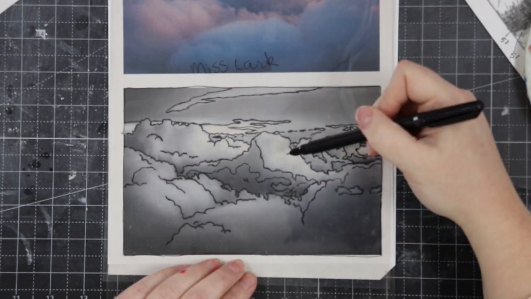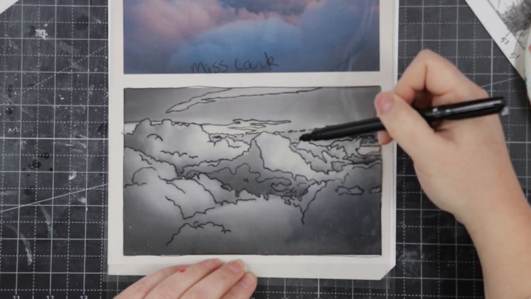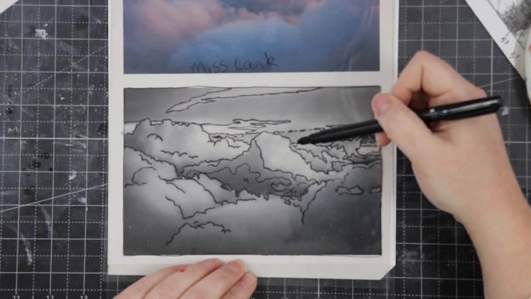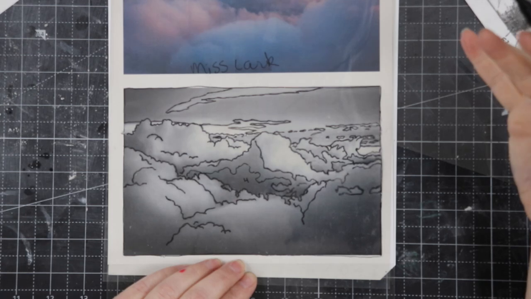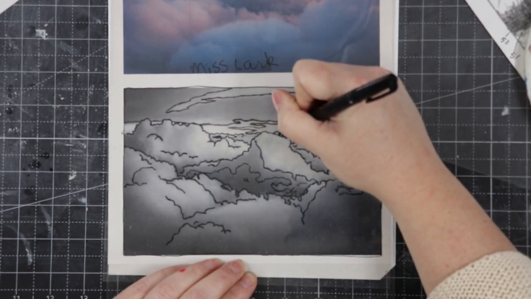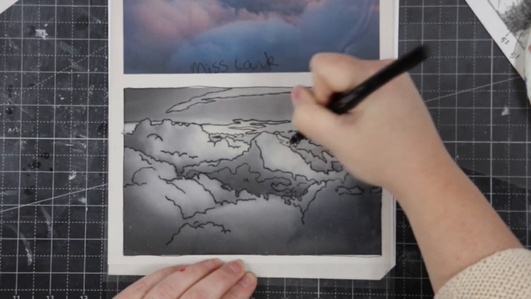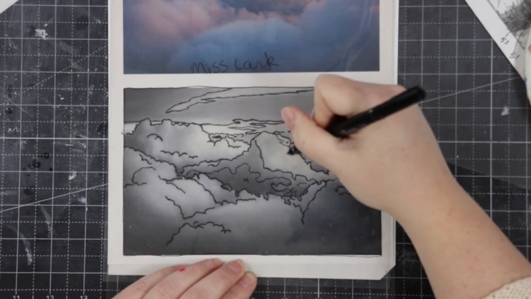Now in this white, look at the top of this cloud right here. There might be areas of white paper. So I'm going to figure out what areas will actually be white paper. I'm going to put a W for white. I'm going to leave that area white right there.